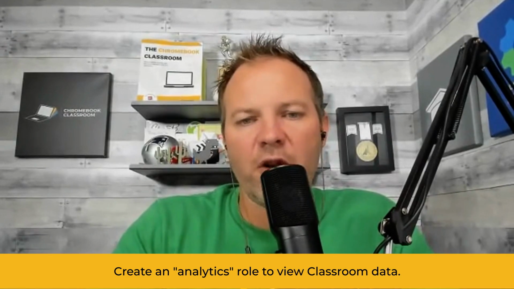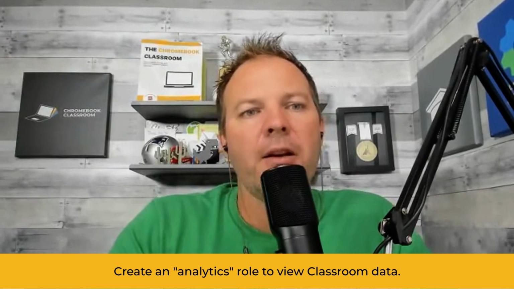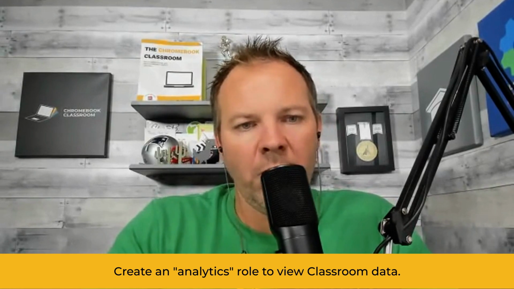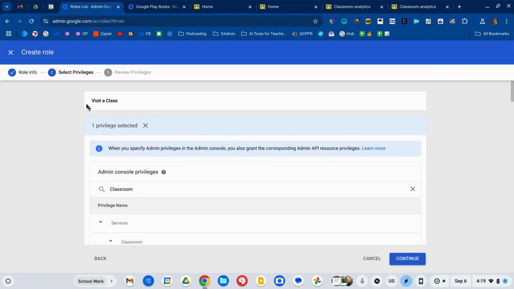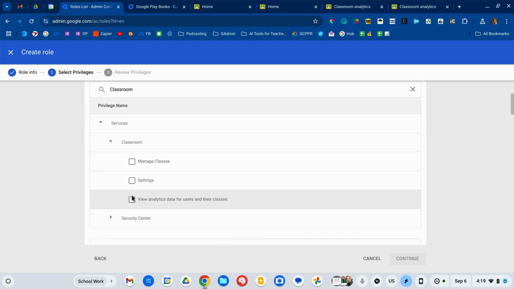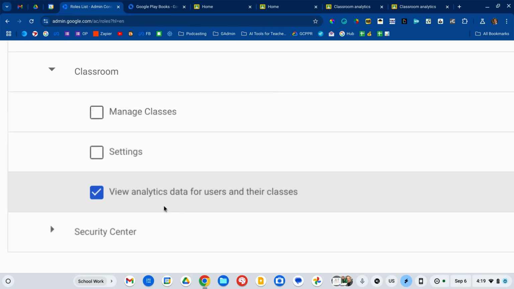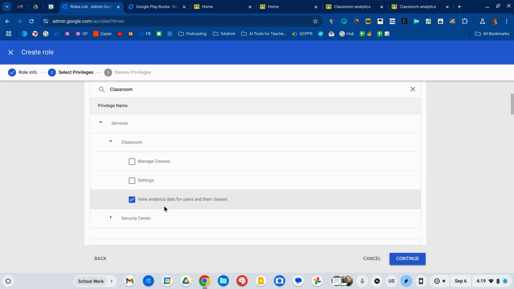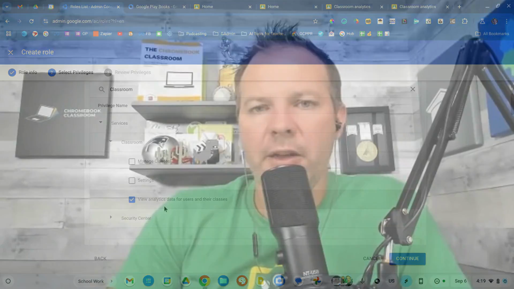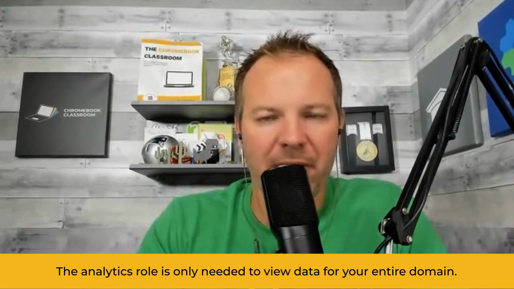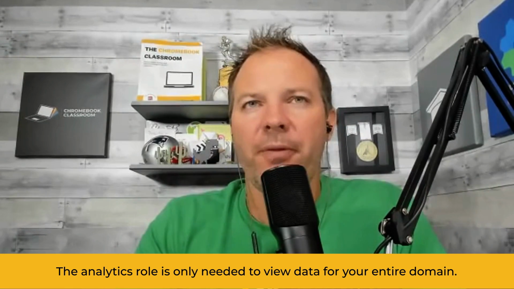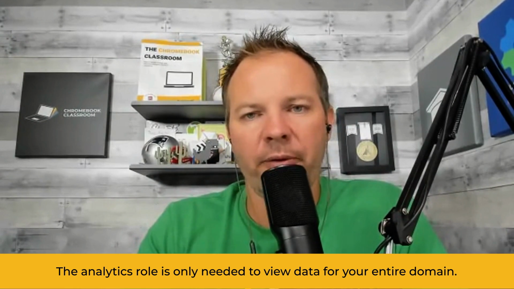In order to view this page, you need to create an additional role. We'll call it Classroom Analytics. And for this role, you would simply select the other option here, View Analytics for users and classes. Now, any teacher can look at the analytics for their class without this role. They'll be able to see what's going on in their class. But if a school administrator wants a high-level overview of what's going on across the entire district, they would need this analytics role applied to them.